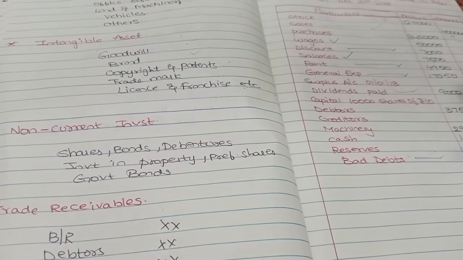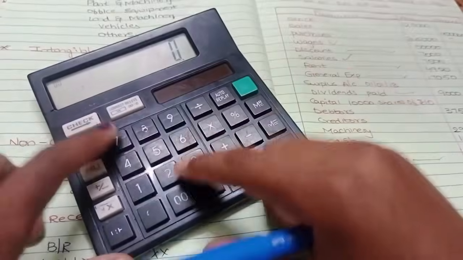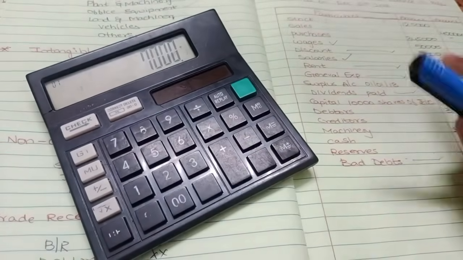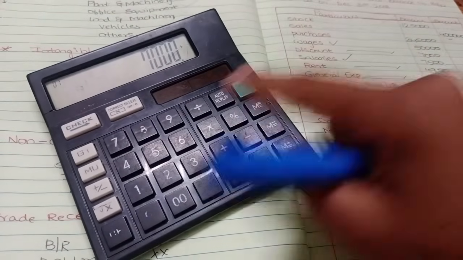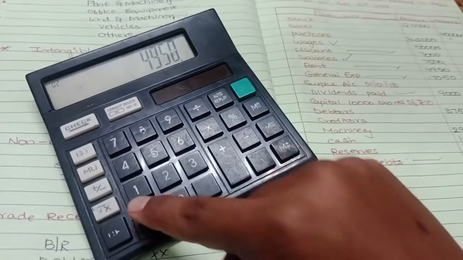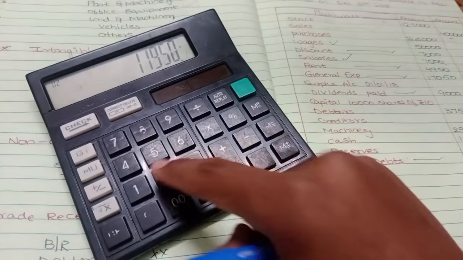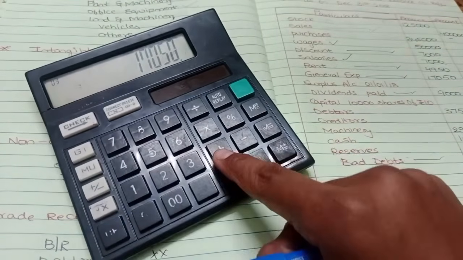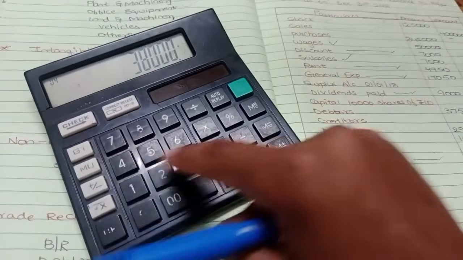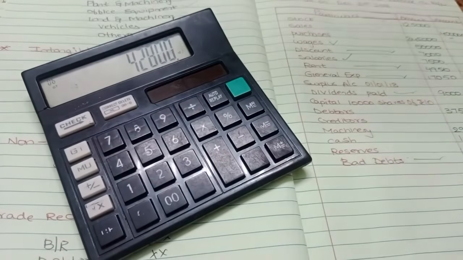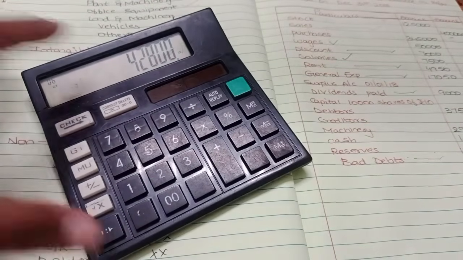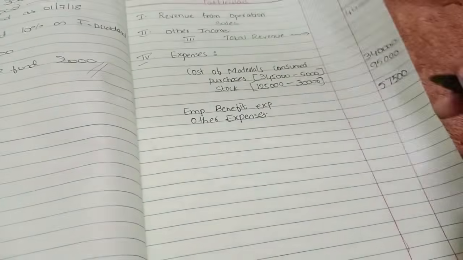Okay, just we are adding all these amounts. 7,000 plus 4,950 plus 17,050 plus 9,000 plus 4,800. What we will get the answer? 42,800 other expenses.